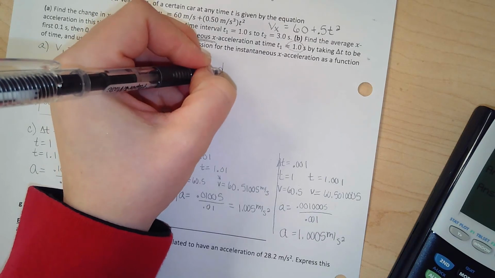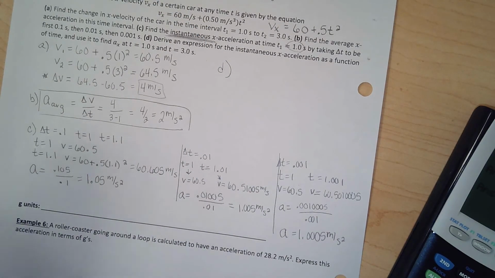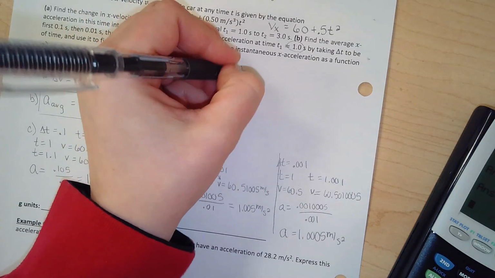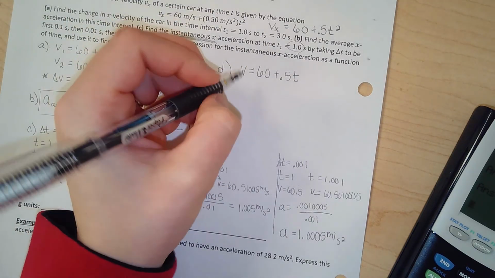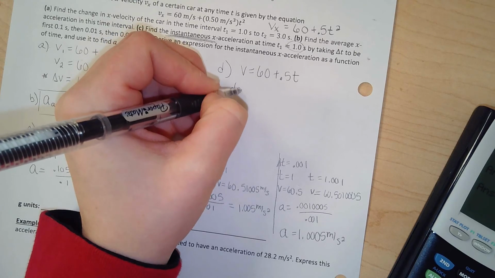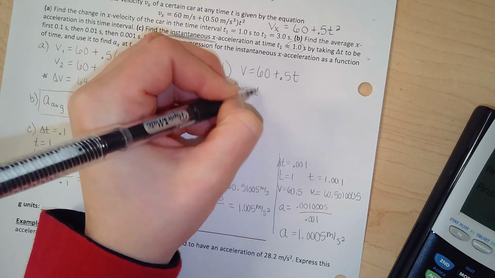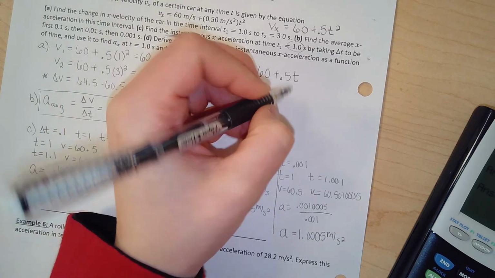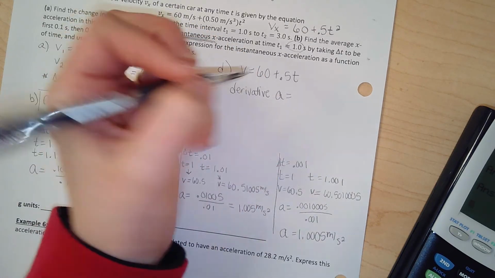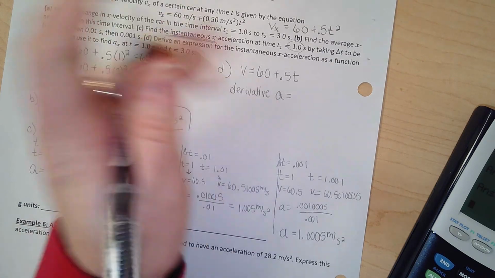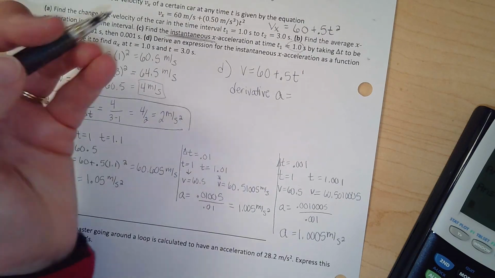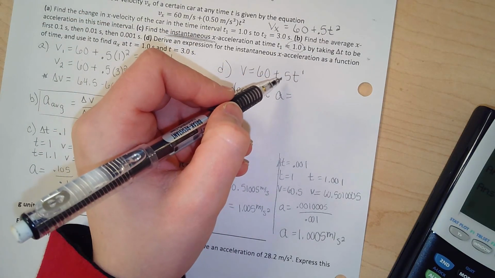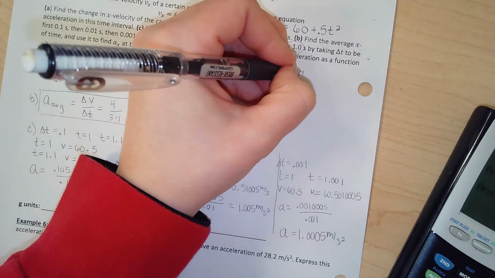Now, part D. Everything we did in part C is literally useless because part D we can do super fast. We know velocity is 60 plus 0.5 t squared. So we should be able to say that the derivative of velocity is acceleration. The 60 goes away. There was a 1 with this t. So what happens is this 1 comes down and it multiplies by oh wait, this was t squared.